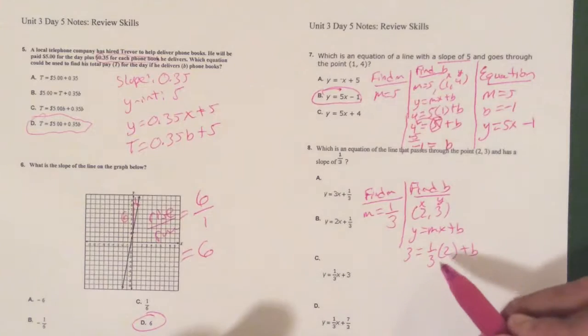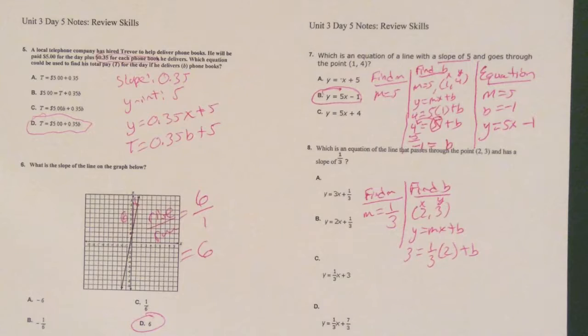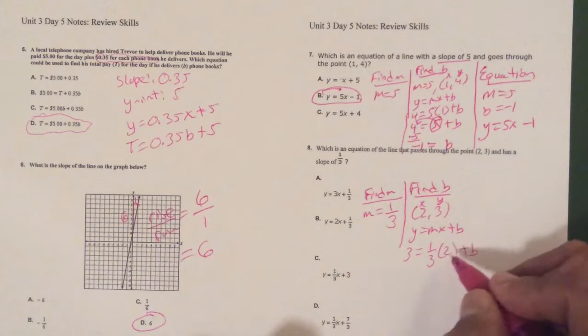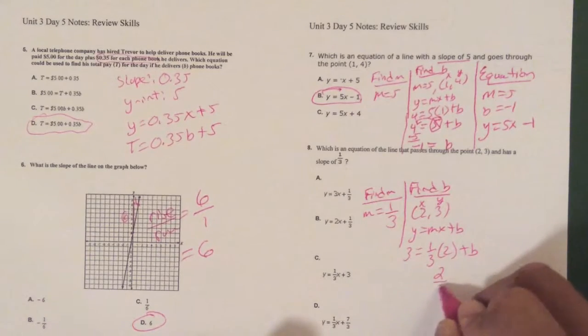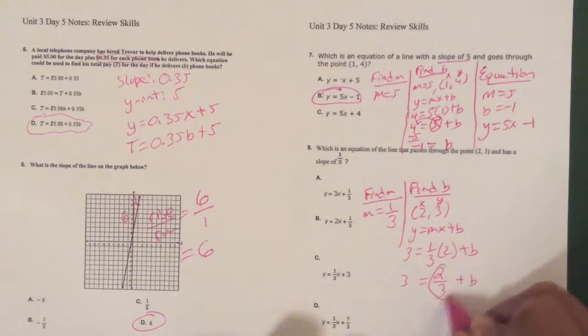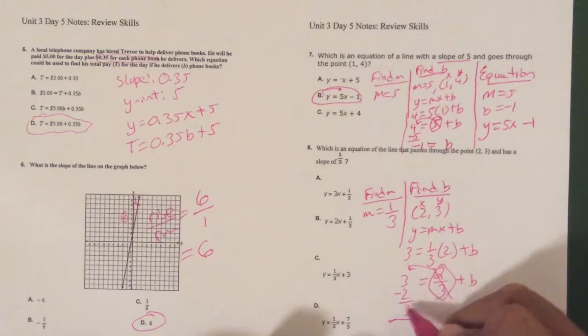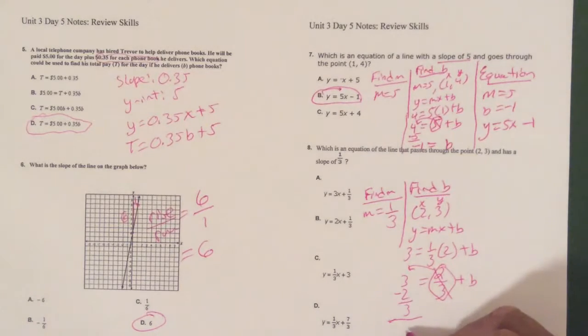Now, when you multiply 1/3 times 2, you get a weird decimal, like 0.6666. Go ahead and just change it into a fraction, because it'll be easier. We don't want to deal with those decimals. So 1/3 times 2, after you change it into a fraction, is 2/3. Then bring down your plus b equals 3. Next thing I need to do is jailbreak. So the opposite of a positive 2/3 is a minus 2/3. So 3 minus 2/3 gives me 7/3.